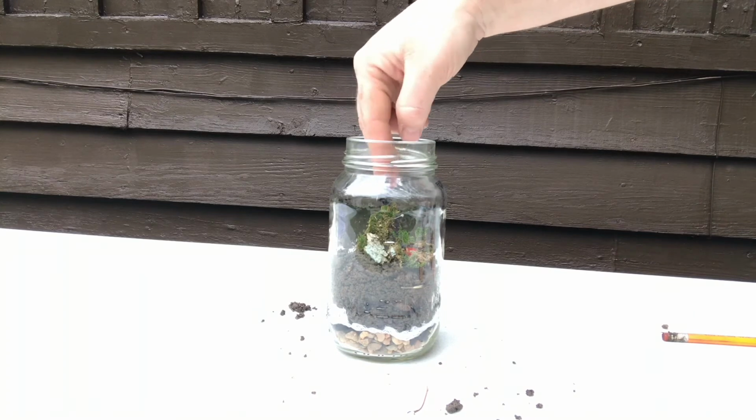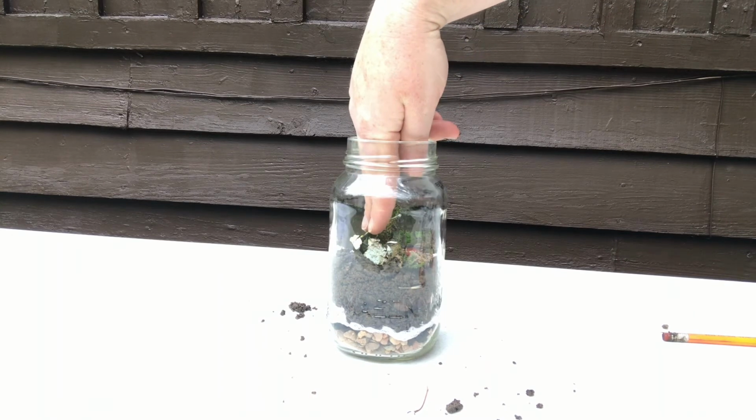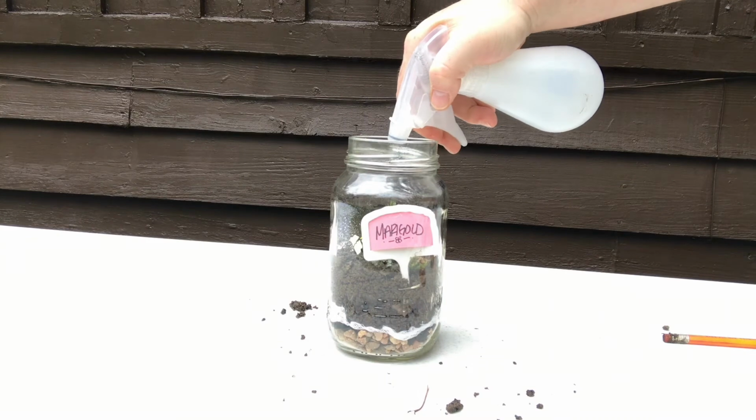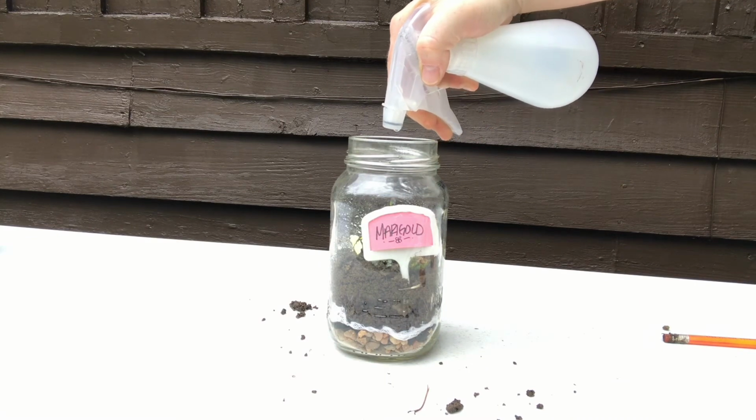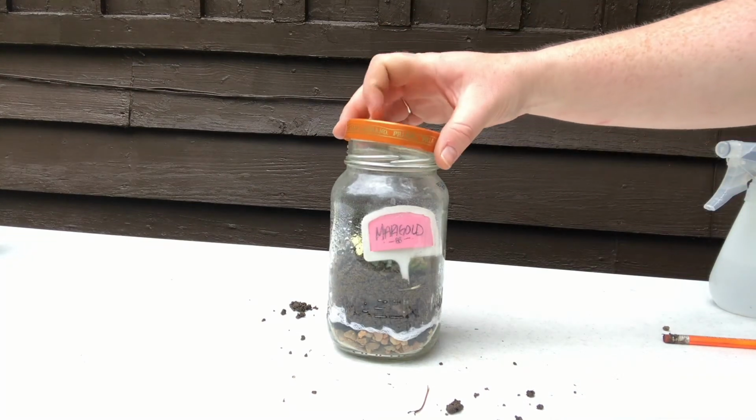Add any decorations you like to your terrarium. Give the seeds and the soil a good mist of water. Put the lid on and your ecosystem is complete. But you're not done yet.